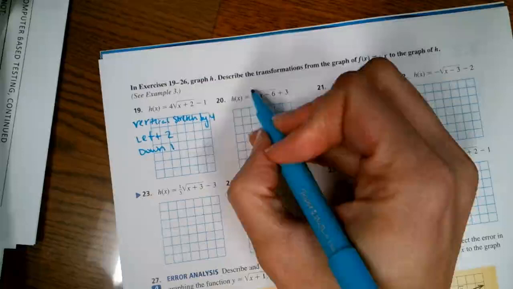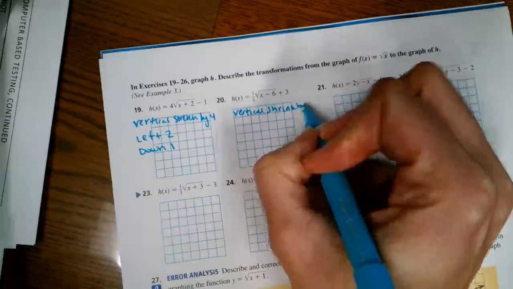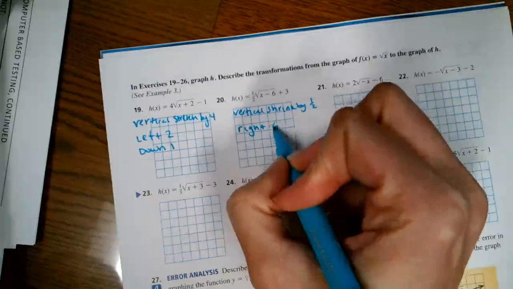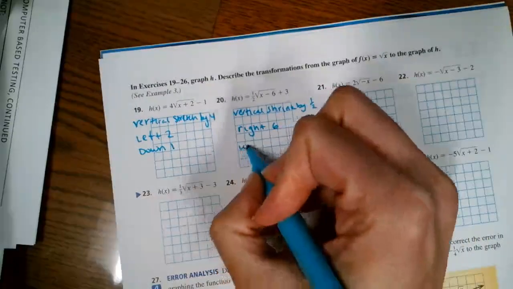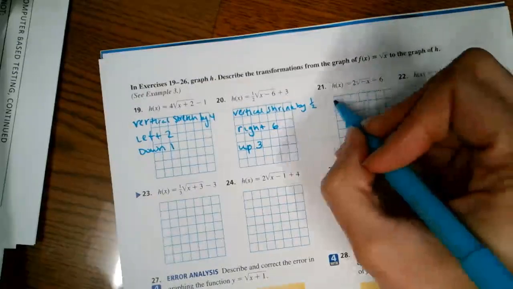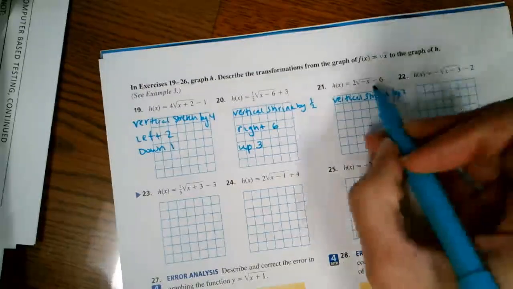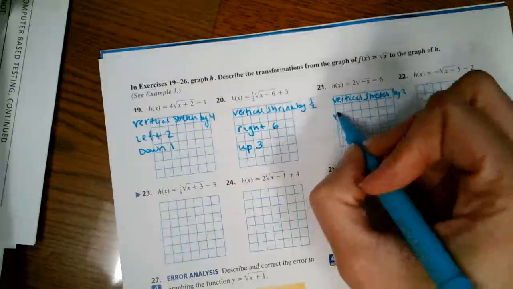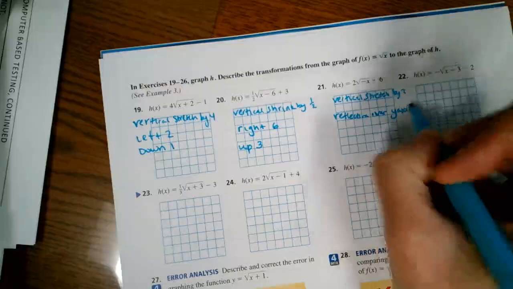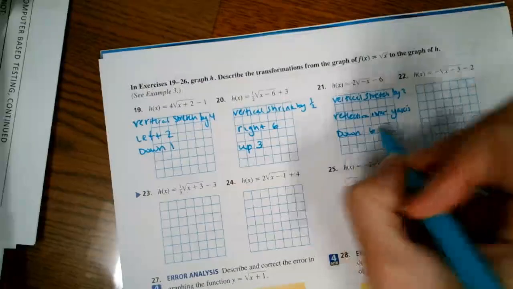Number 20, this 1/2 is going to mean it's a vertical shrink by 1/2. The -6 on the inside is going to go right 6. The +3 on the outside is going to go up 3. This 2 on the outside is going to be a vertical stretch by 2. The negative on the inside is going to be a reflection over the y-axis. And then the -6 is going to be down 6.